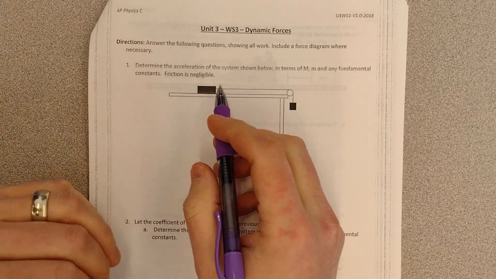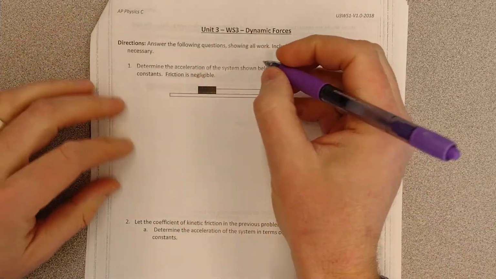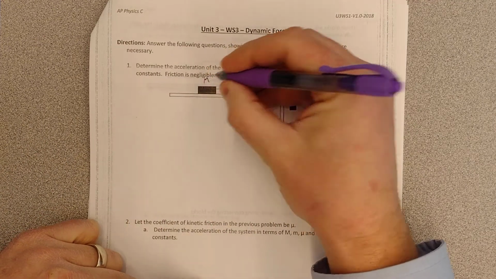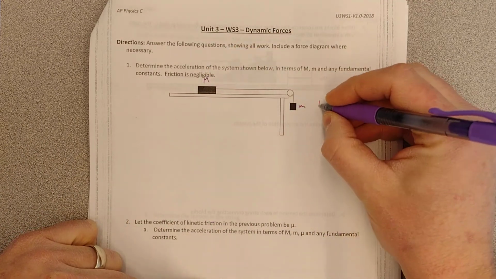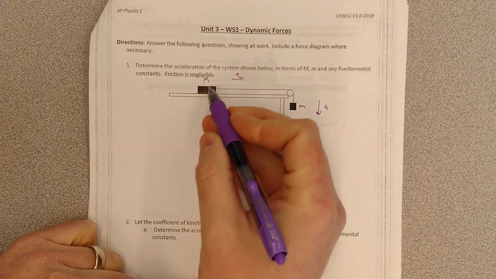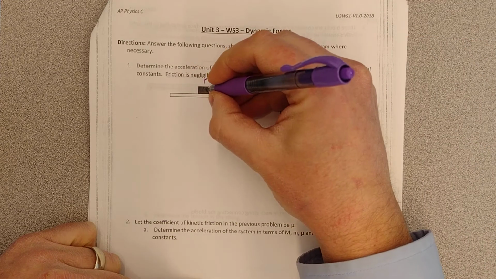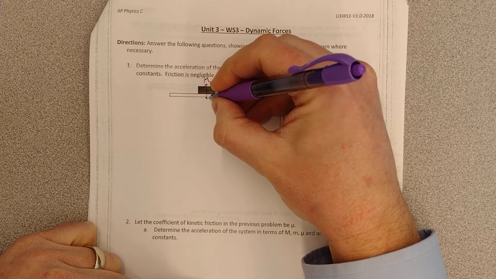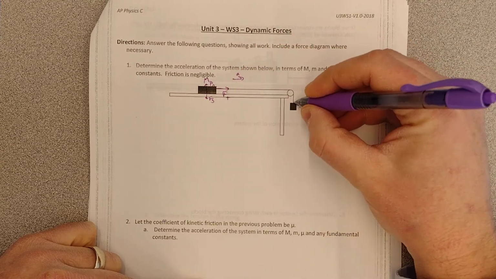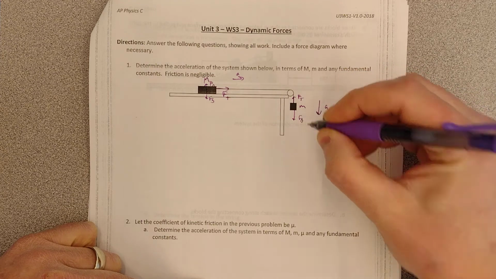Determine the acceleration of the system shown below in terms of big M, little m, and any fundamental constants. There's a couple ways to do this, but I'm going to show you the first way. This is big M, little m. The whole system is going to be accelerating like this, both to the right. Big M has Fn, Fg, and force of tension acting on it. Little m has force of tension acting on it, and its Fg.